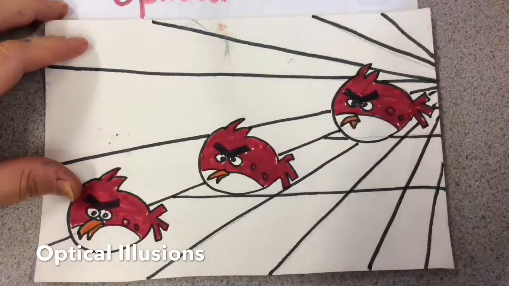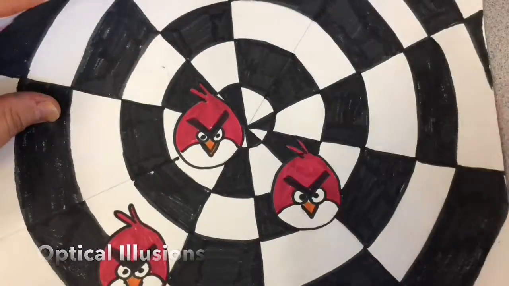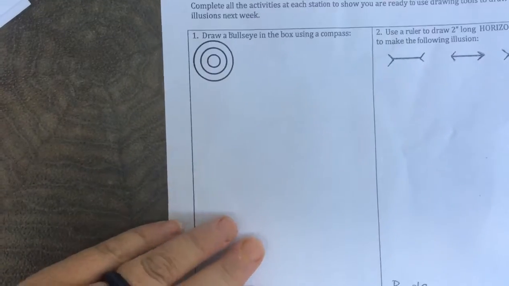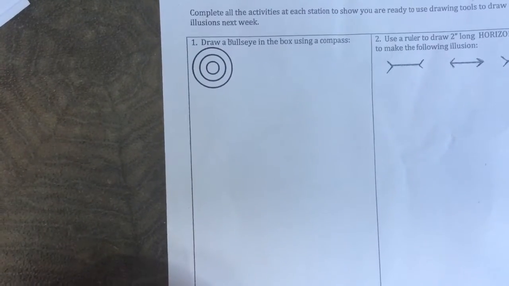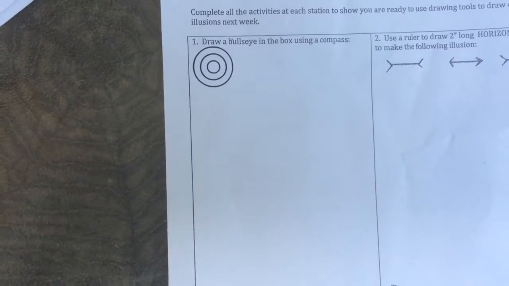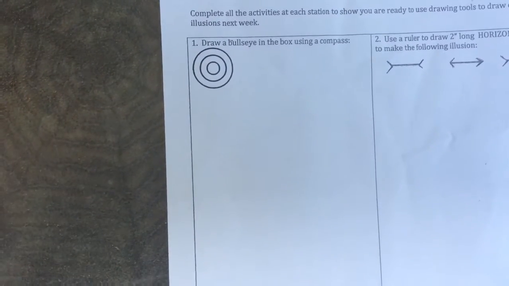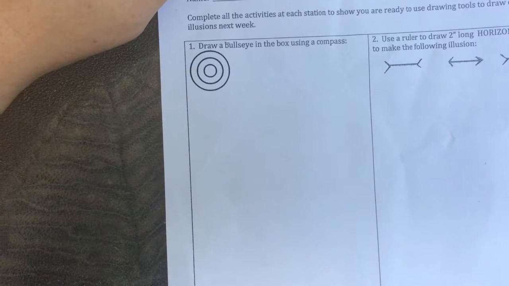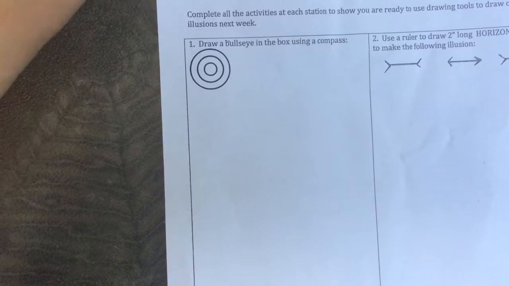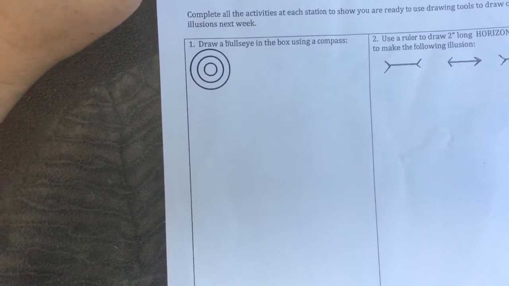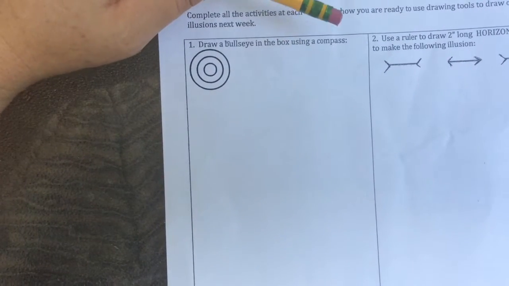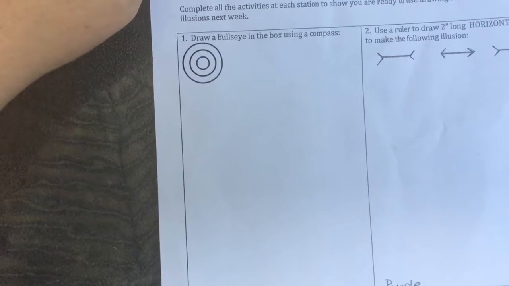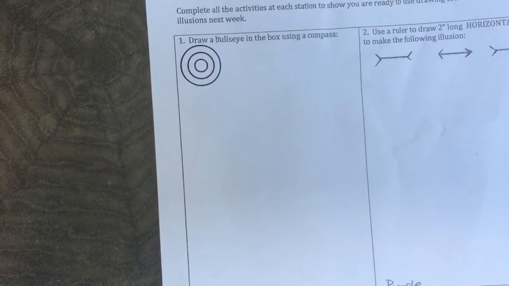Here's another example of optical illusions. No, you don't have to do Angry Birds. Skills leading up to optical illusion, things that you're going to use in your drawing of an optical illusion. We're going to do stations. Everyone will take a turn doing each station. Just like if you play soccer, you don't show up to your first game or your first practice ready to play the championship game. You work on your skills, and then you have some practice games, and then you compete against other teams. So in the same way, we're going to work on our skills today.